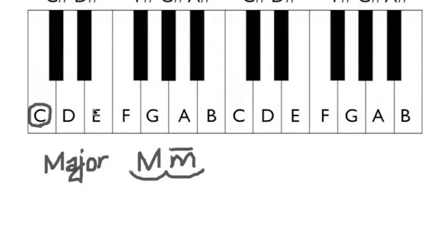Now, a minor third would be a whole step and then a half step. So, a whole step would be D, and then a half step is D sharp. So a minor third up from C is D sharp. But we don't need a minor third, we need a major third. So we're going to go to the major third, which was an E, and that interval is major third.